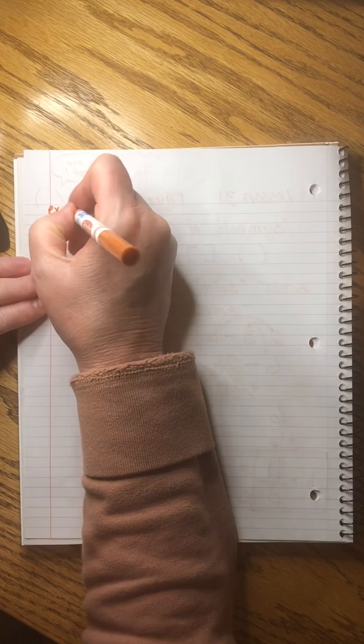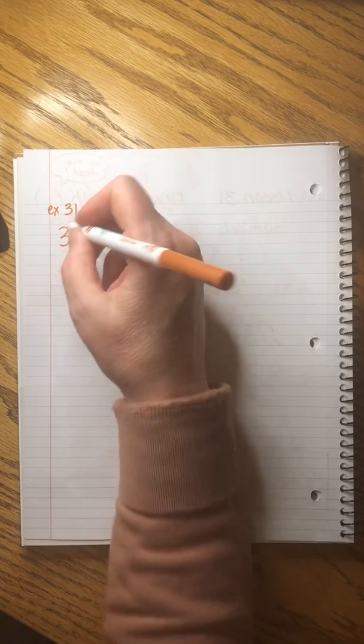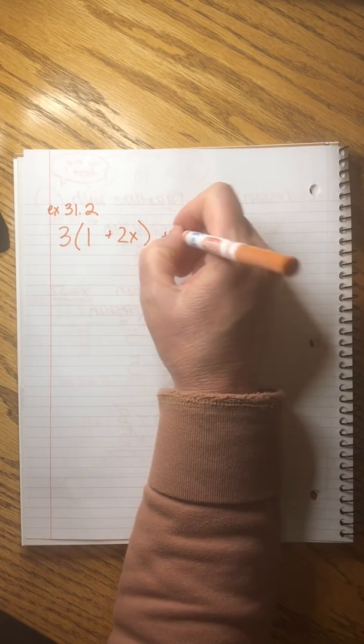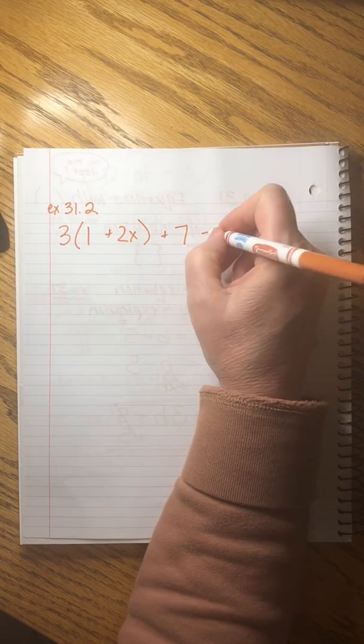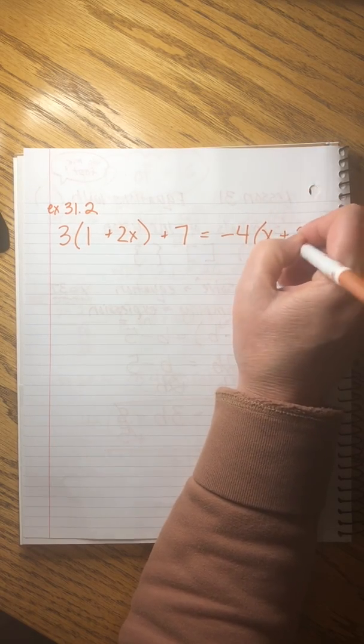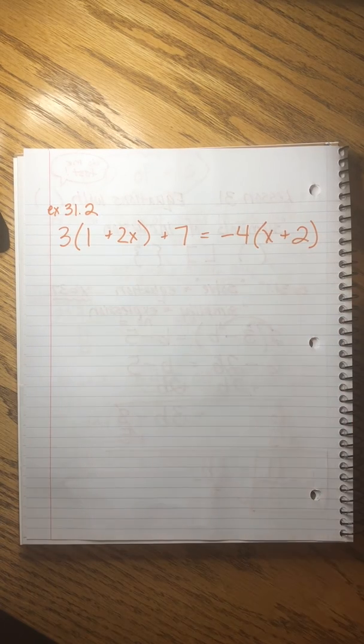Okay, the next one, 31.2. Solve. 3 times the quantity. I won't say it out loud. Copy with me, though. Okay. I'll give you a second to catch up. We see that there are parentheses on both sides. Okay, that's fine. We can handle it, right?